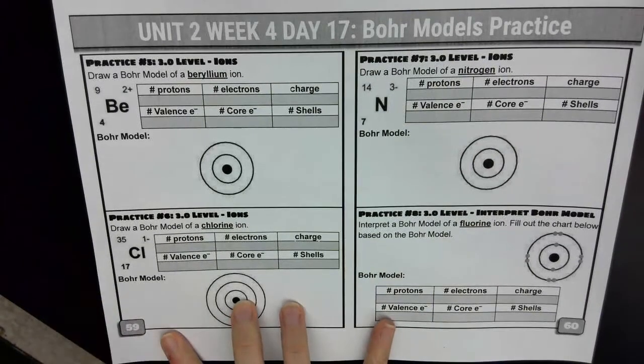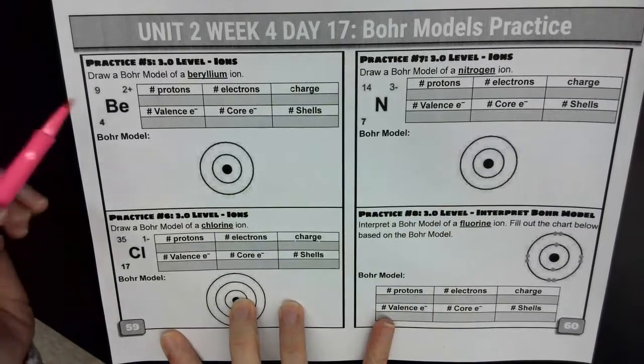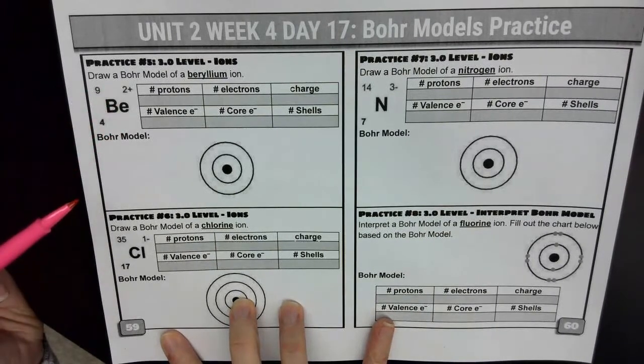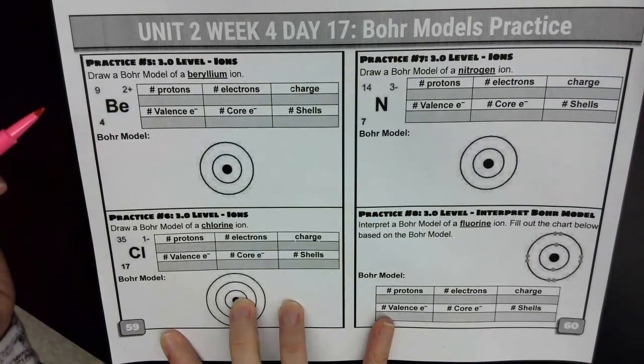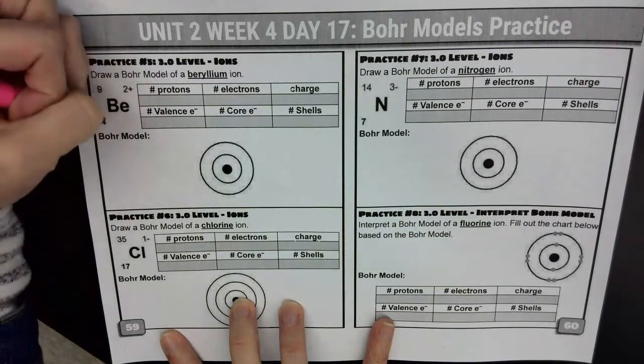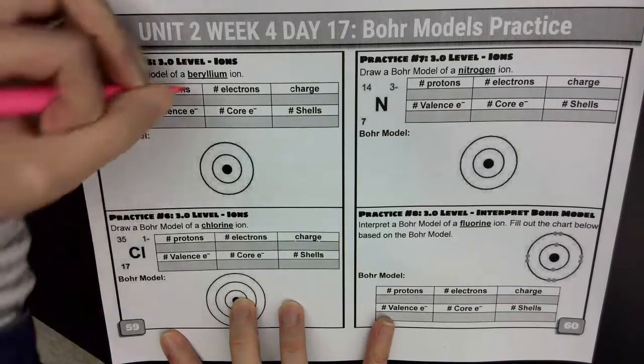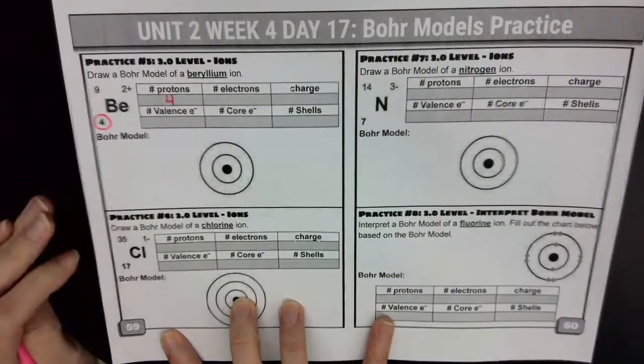So the first thing we're going to do is take a look. This is an isotope symbol instead of a periodic table square. And what we're going to be looking at is this bottom number is actually our number of protons. So we have 4 protons for beryllium.